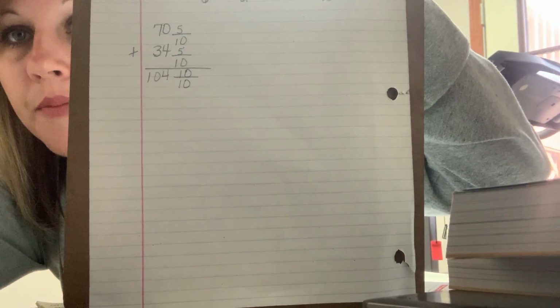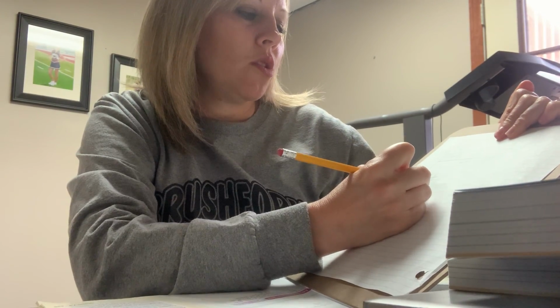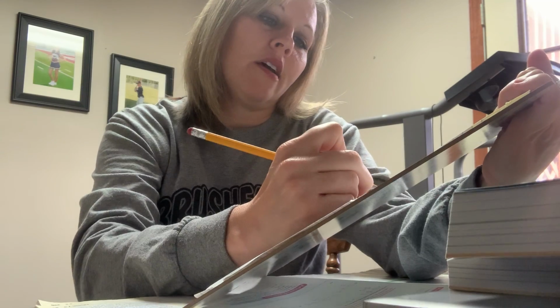Now, you know that 10 tenths is the same thing as a whole, right? So we're going to put 10 tenths equals 1 whole. And then we're going to add the 104 to it. Do you see that? And that 1 plus 104 gives me, ta-da, 105. Okay, see it?